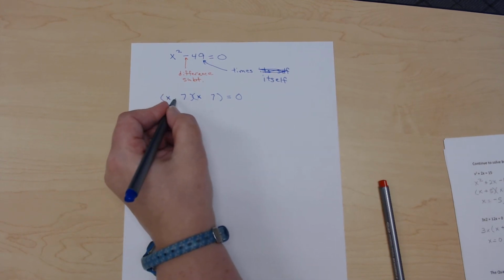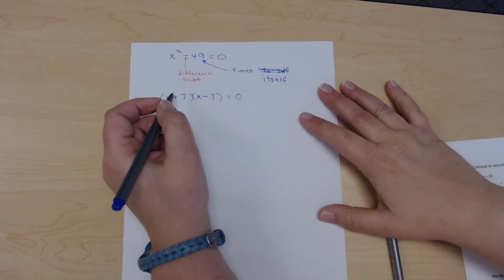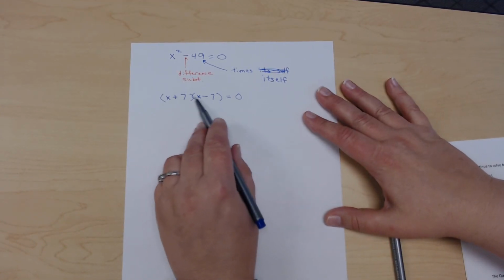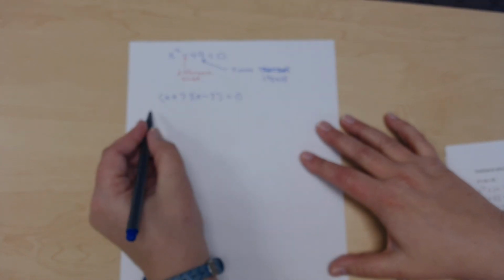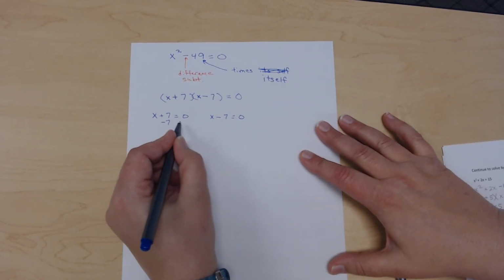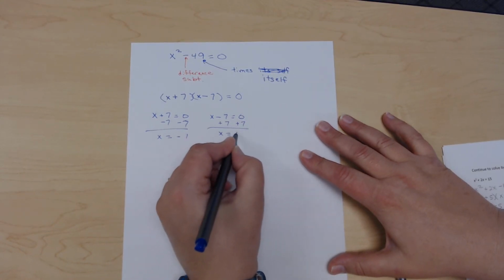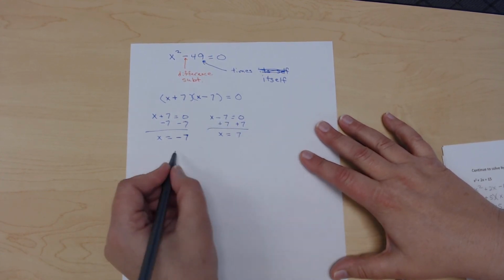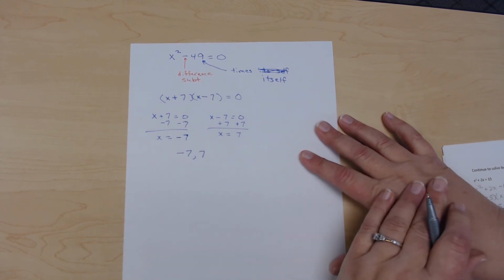Okay. And then the signs are always positive. 1 plus, 1. Wait, I didn't say that right. The signs are always opposite. The signs are always opposite. It's always 1 plus and 1 minus. Okay. And then we're good to go. Then we set x plus 7 equal to 0, x minus 7 equal to 0. Okay, subtract 7. X is negative 7. Add a 7. X is 7. Okay. And again, if you just want to change the sign, that's okay. So we would type in the homework, or we would type on WebAssign negative 7, 7.